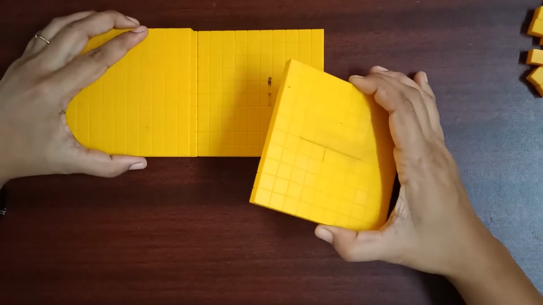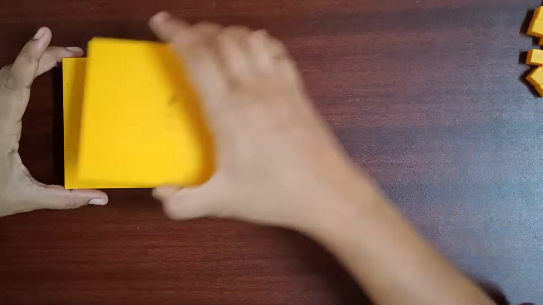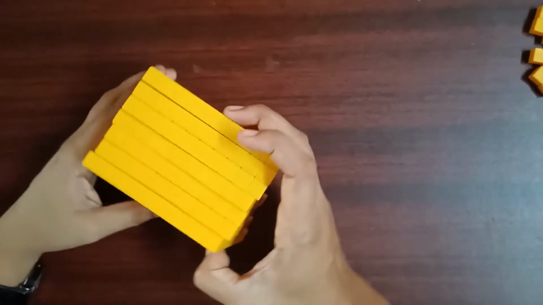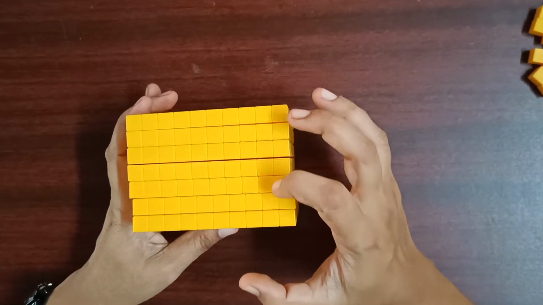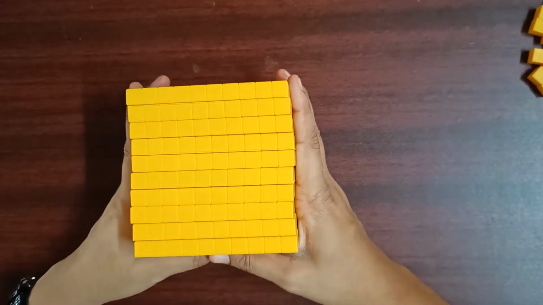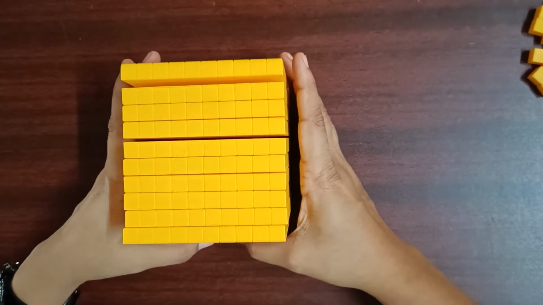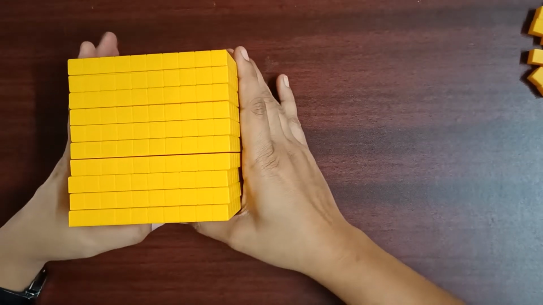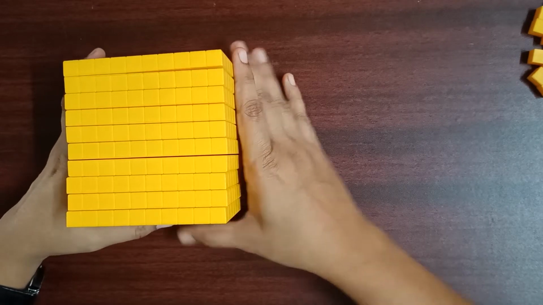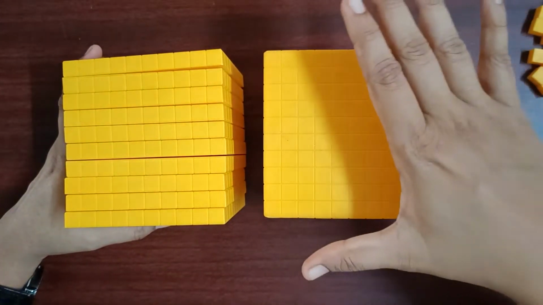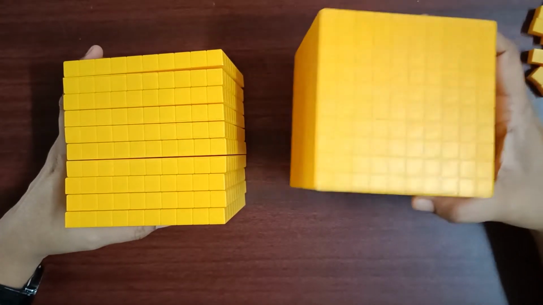But what if I collect these 10 flats and make a tower of it? So as you can see, 1, 2, 3, 4, 5, 6, 7, and then 3 more. And now I have a tower, or I can group them together and make them stand. So if I collect my 10 flats, this looks very similar to the last element in my Dienes blocks, and this is called a cube.